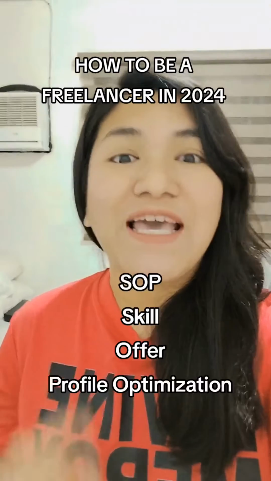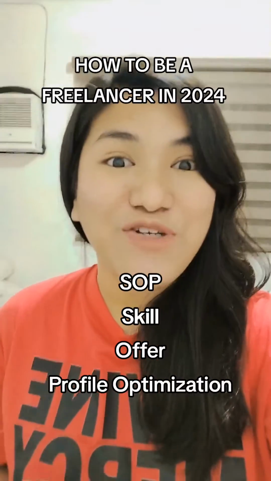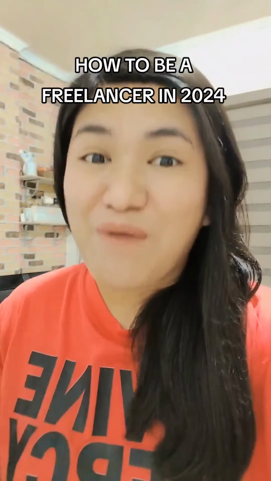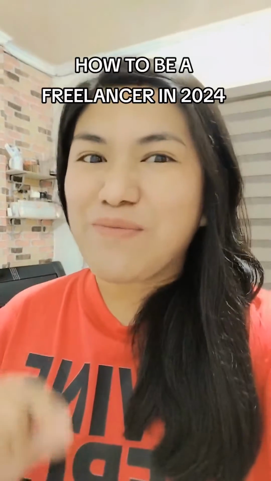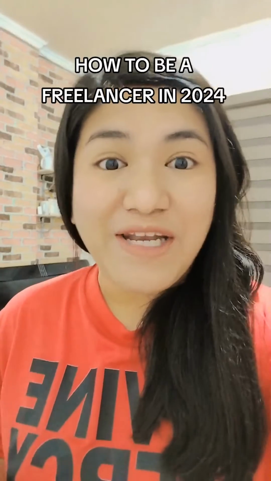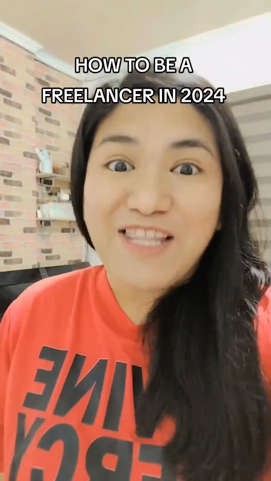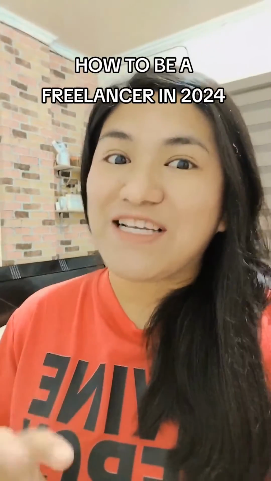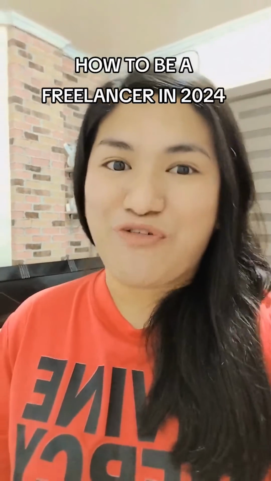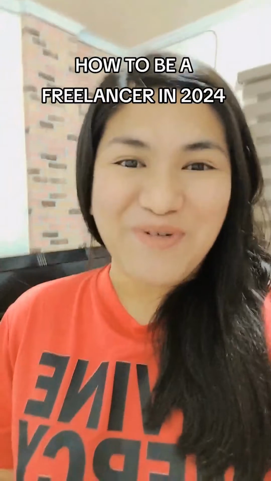So ano ba yung SOP? S stands for skill, and then O stands for offer, and then P is your profile optimization. So since sa unang part, nalaman na nga natin yung ating market and then yung problem nila, ngayon ma-identify mo na kung ano ba yung skill na kailangan para makagawa ka ng offer na pwede mong gawing service or product na i-offer mo ngayon sa iyong target client or target market. And then once na meron ka ng skill and then meron ka ng offer, then it's time for you to optimize your profile. So yun lang yun. Diba? Ang dali lang. You have to know the map and then the SOP.